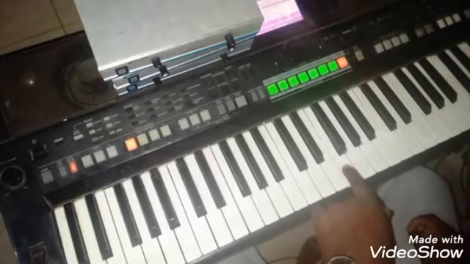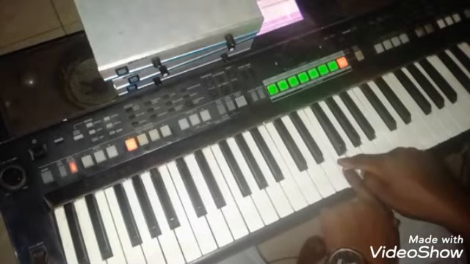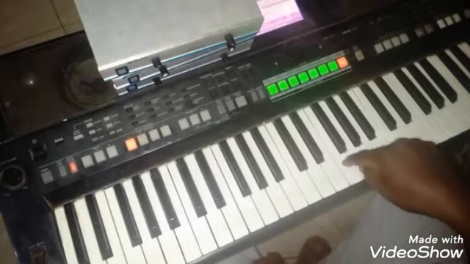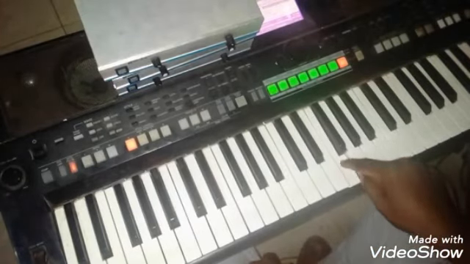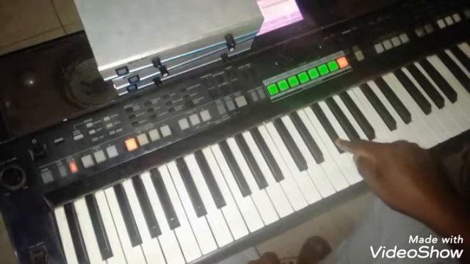So between 7 and 1 in the next octave, because the next one after 7 is usually found in the next octave, there is no semitone. So if you're here as your 7, the next key is your 1. There is no half note between them.